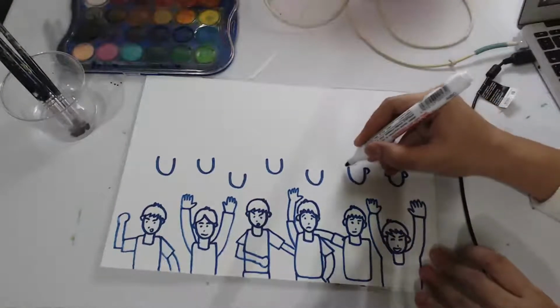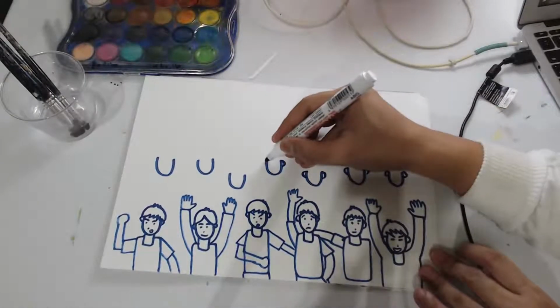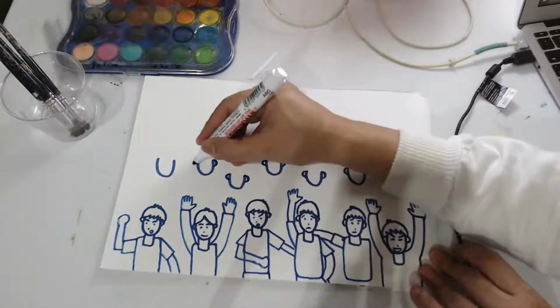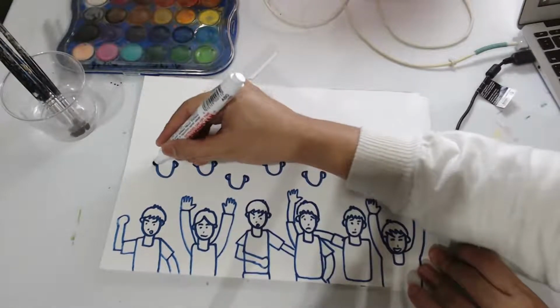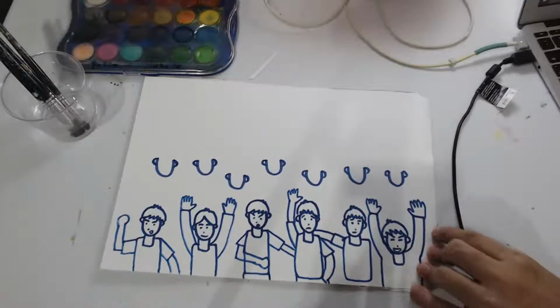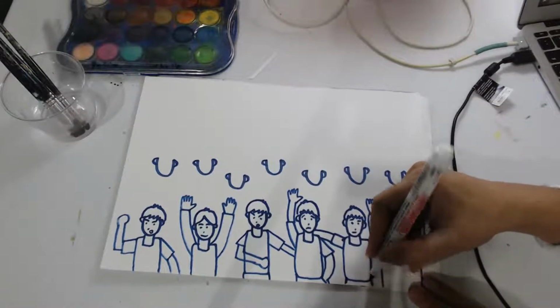As usual, draw the ear first. Left and right, left and right. Like that. Okay. Mister, you are too fast. Okay, I'm going to wait for you then. Draw the people at the bottom first, yeah?